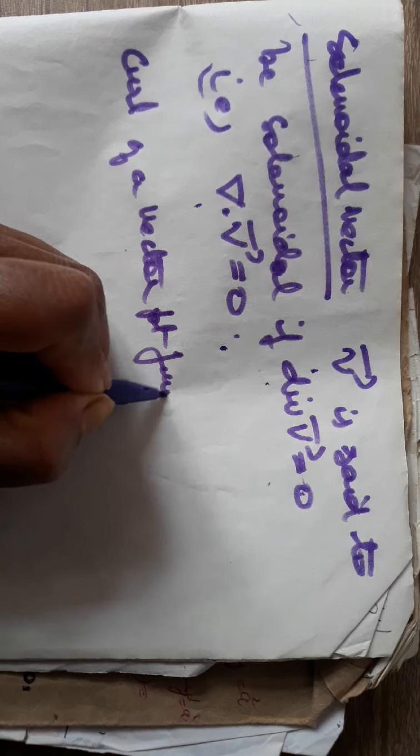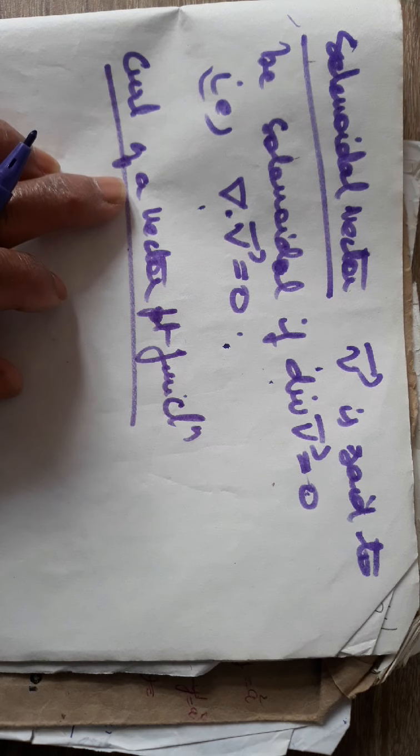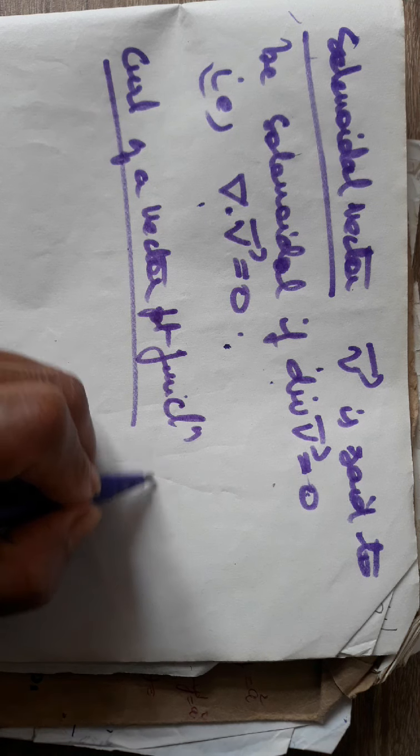So next we come to the next definition, that is curl of a vector point function. We have defined divergence. What is divergence? It is del dot v bar. And now next we define what is a curl of a vector function. It is again the same definition.